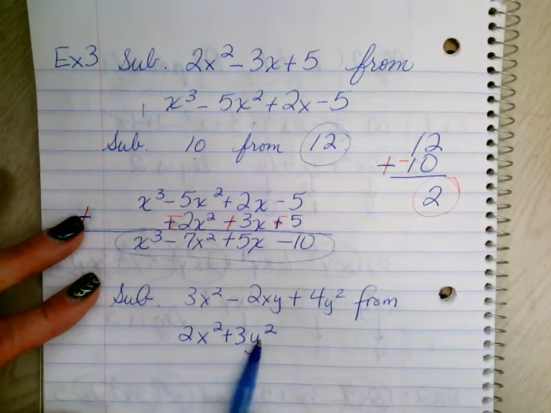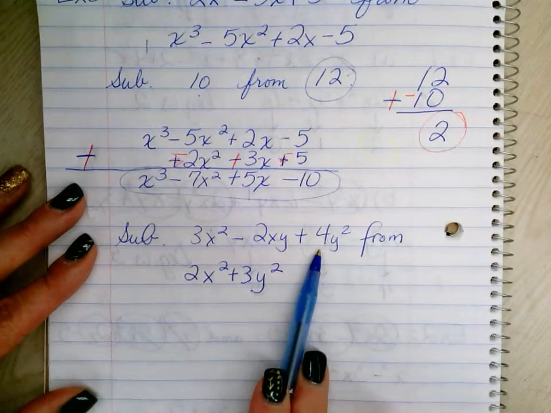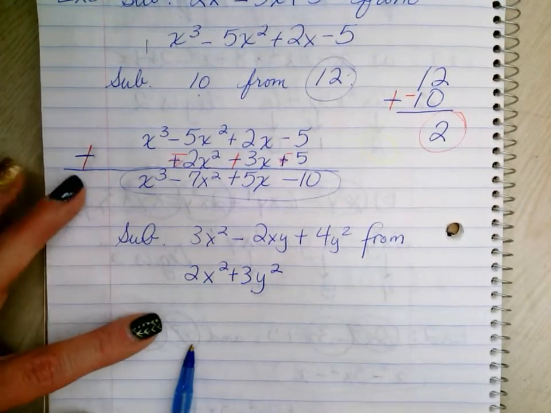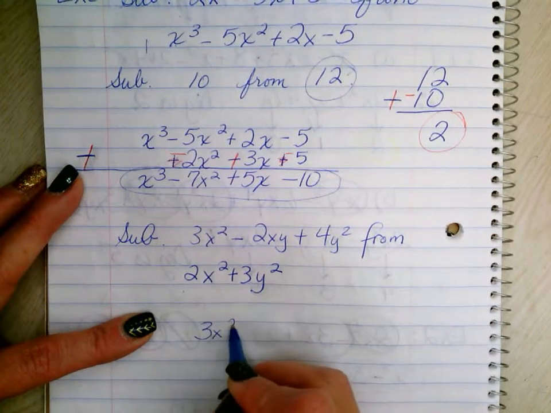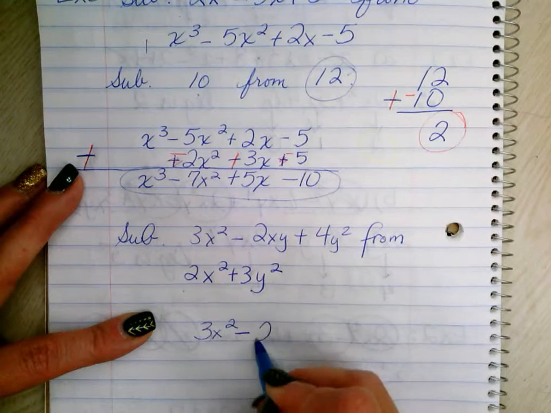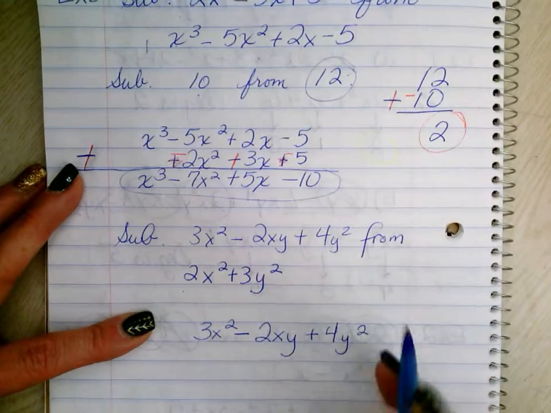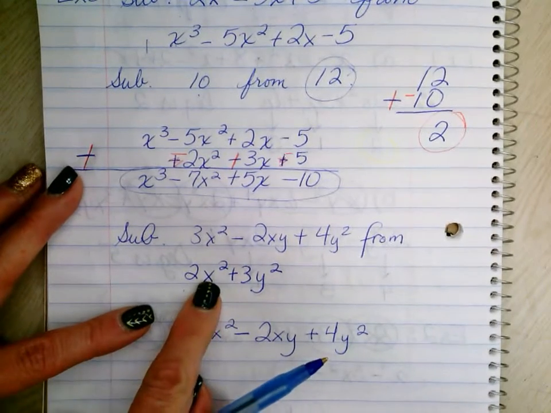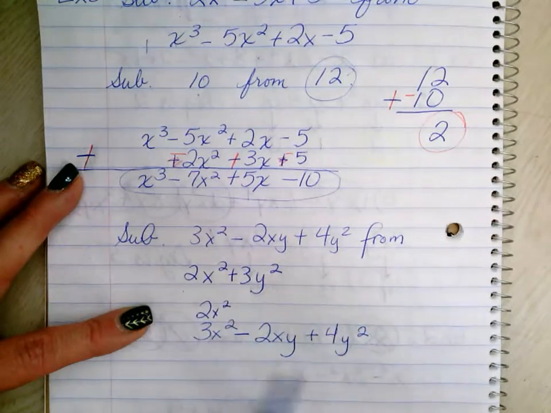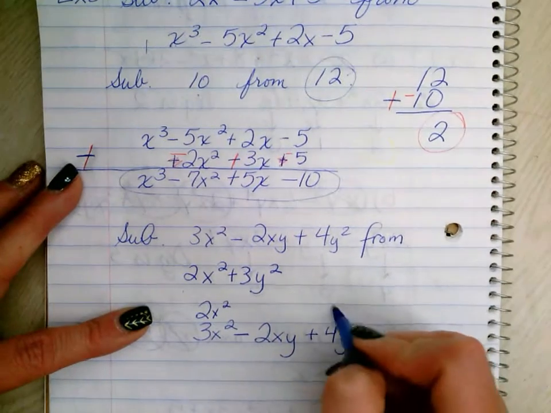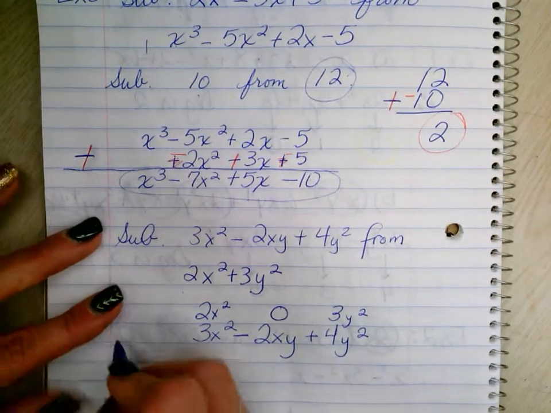Now, that means this is the one on the top. But I'm going to write the one on the bottom first, leaving a space for the one on the top, because I only have two terms, and I need to make sure that I match them with the correct terms. I'll show you what I mean here. So this is being removed from that. The x squared, I'm going to put right above the x squared. The y squared, I'm going to put right above the y squared. I have nothing above the 2xy.